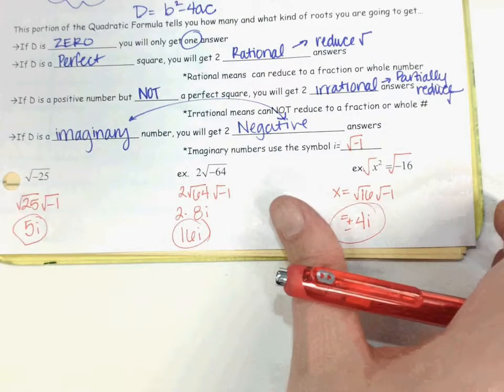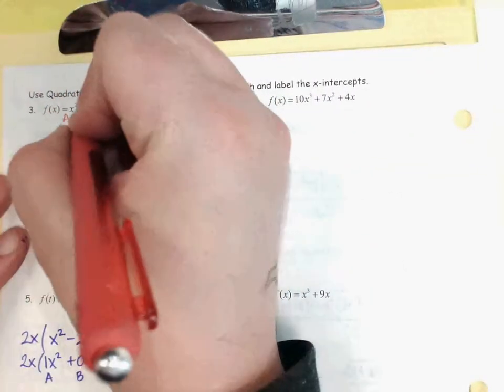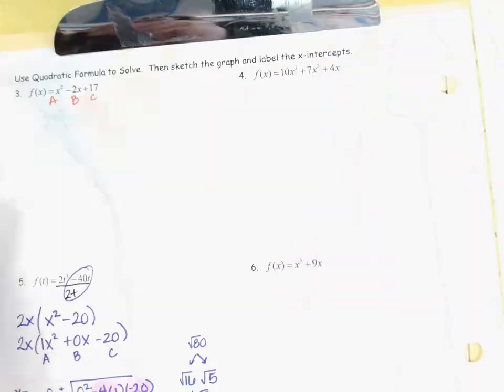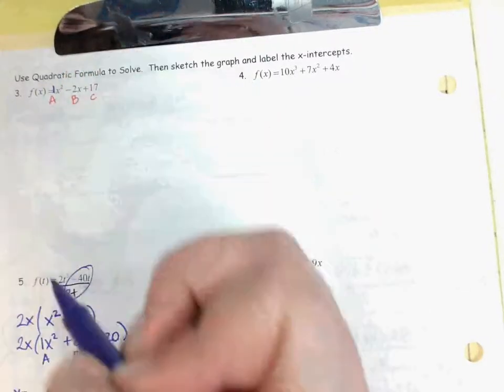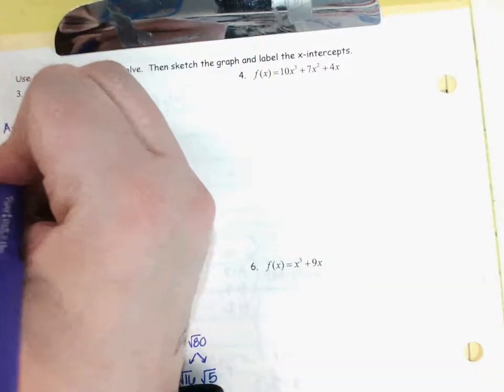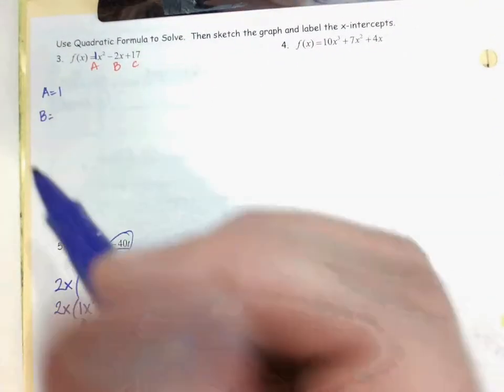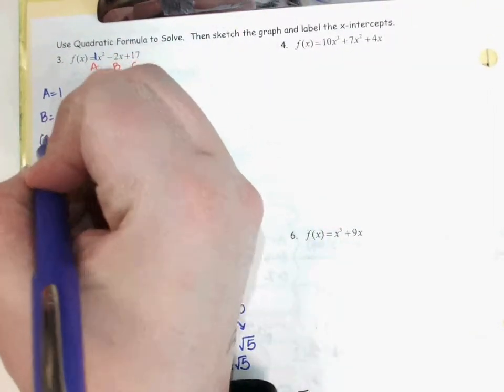Okay, label your A, B, C on number 3. A, B, C. And then I'm going to list out my values down the side. Now, A, there's not a number there. That means A is really a what? 1. So, A is 1. B is 2. Negative 2. And C is 17.